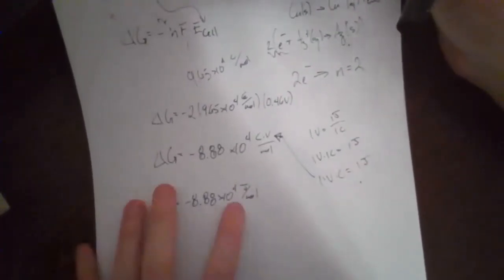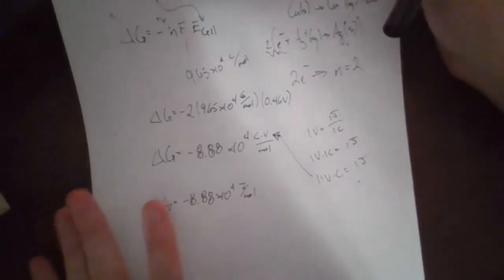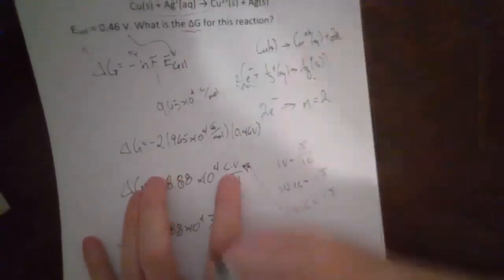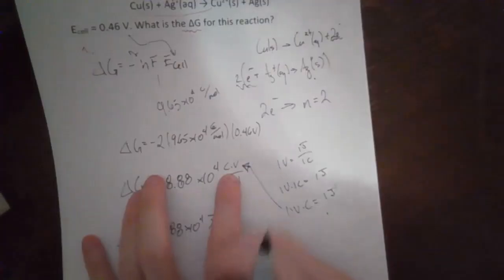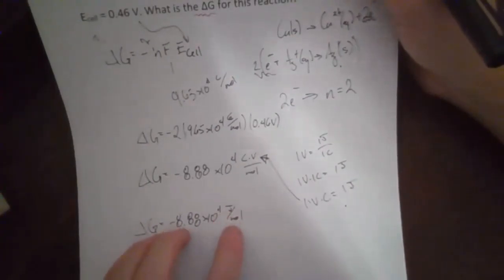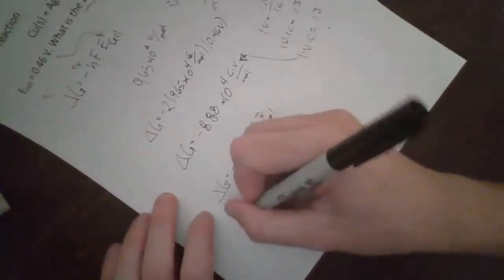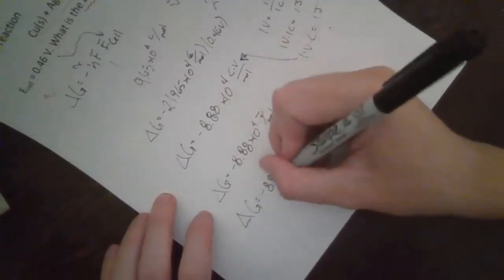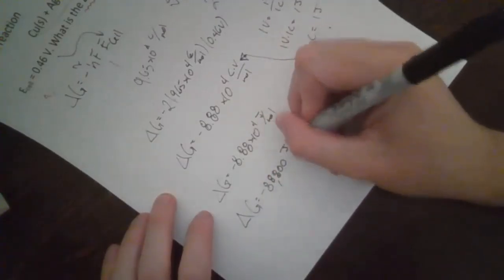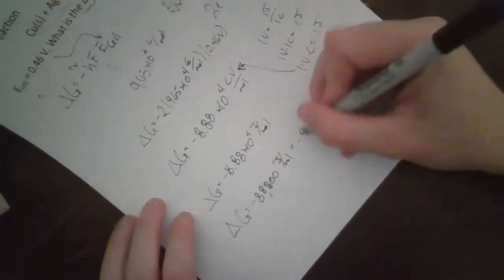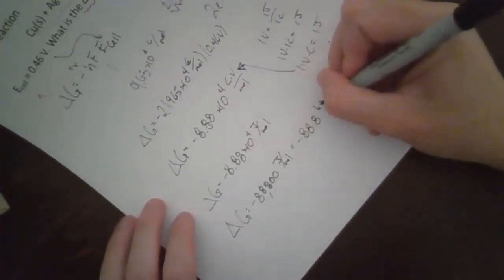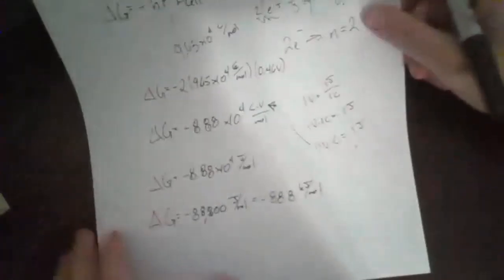So this would be an answer. We've seen this before. Joules per mole is totally fine for delta G. We wouldn't want to leave it as coulombs times volts. That is a unit, but it's not that meaningful. When we've talked about Gibbs free energy before, it's always been joules per mole or kilojoules per mole. So we also want to rearrange this and get it into kilojoules. So we could go from scientific notation into full notation, so that's 88,800 joules per mole. And so that'd be negative 88.8 kilojoules per mole.